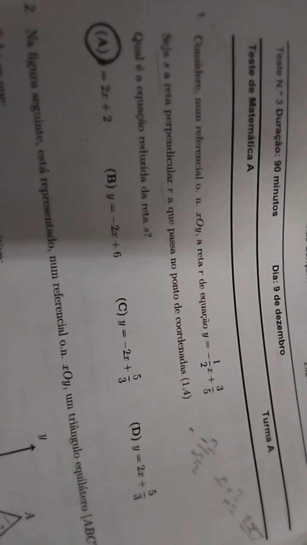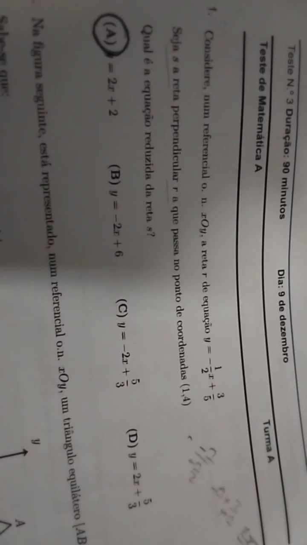Fast forward, we're going to solve test number 3. First question: what is the equation related to the... I'm not going to read the question, sorry. R and S are perpendicular lines, and I need to find the equation of S. So we have a formula for that.